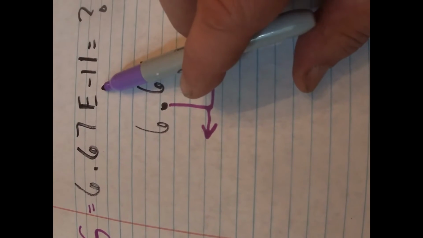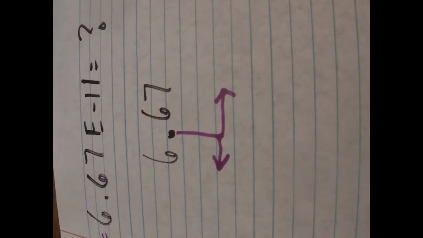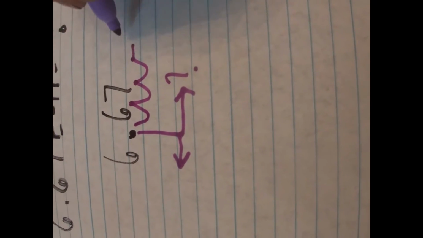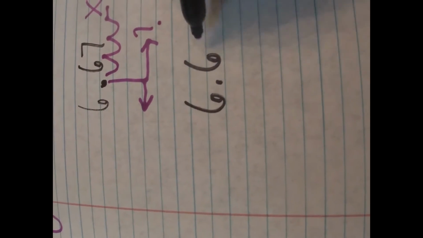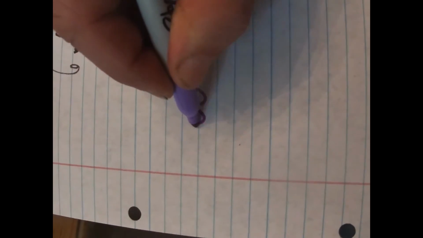Now, because we see that negative sign there, we know that this number, when it's written out, is supposed to be really small. And because gravity is really weak, this number is extraordinarily small, in fact. So, if the decimal were to go this way, then you wouldn't be making a small number, would you? That's no good. All right, so let's try that again, 6.67. But this time, we know we need to move the decimal 1, 2, 3, 4, 5, 6, 7, 8.